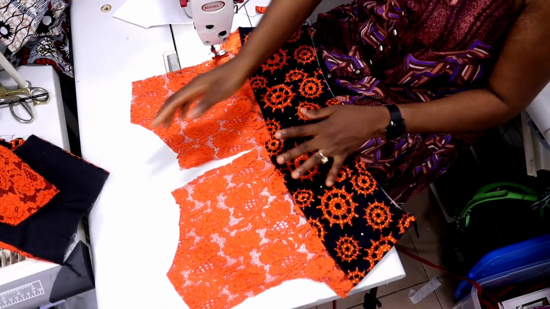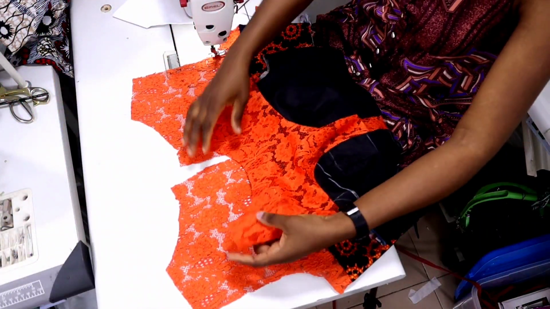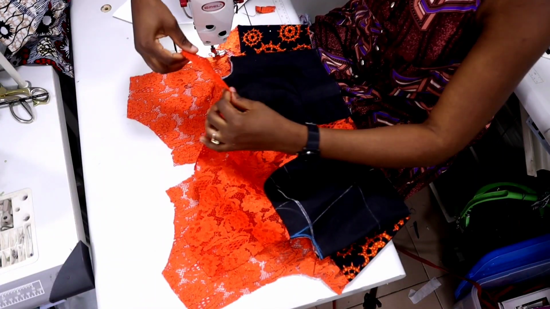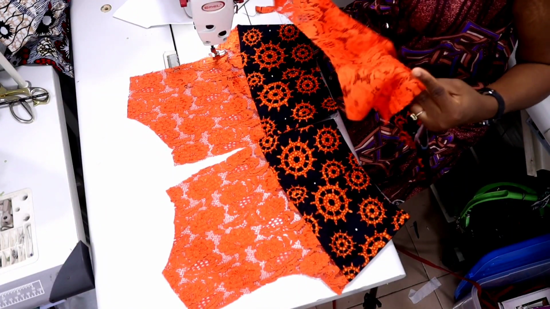So the next thing now is to join front and back together at the neckline. So we're going to be stopping here for today.